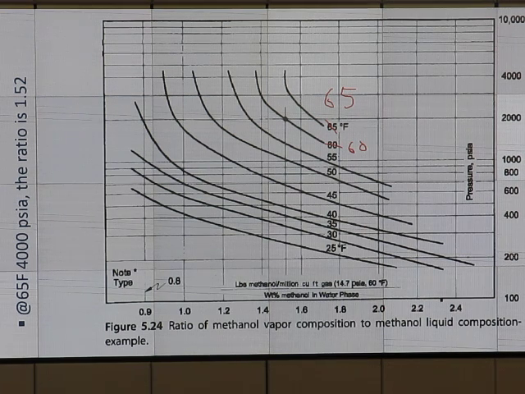Okay, GPSA says 60 and 65. Arnold Stewart took it from GPSA, okay, and they made some typos. And that is not 0.9, it's 0.8. Okay, that is it, 0.8. So in GPSA, that line is 60 and that line is 65.